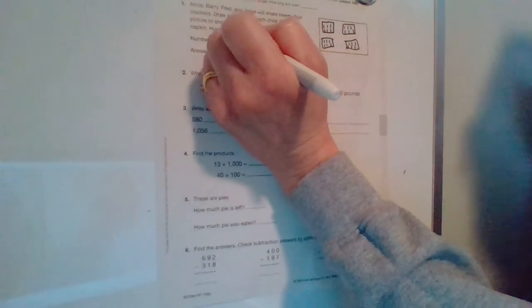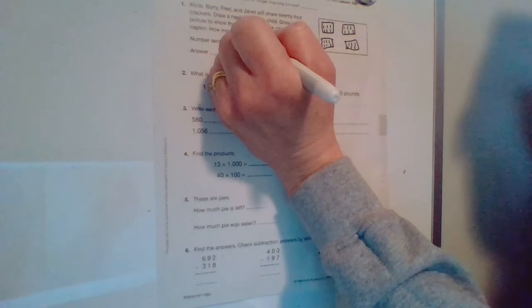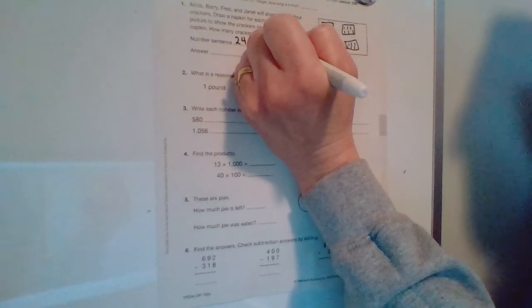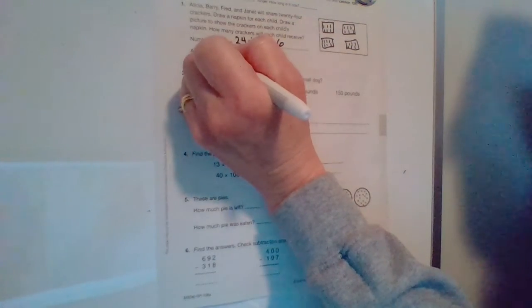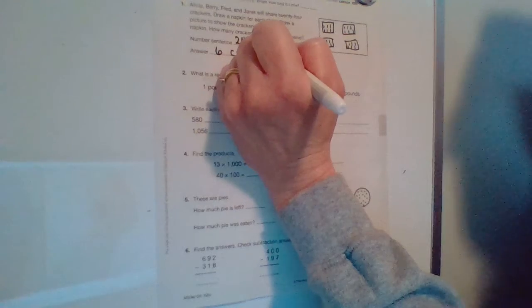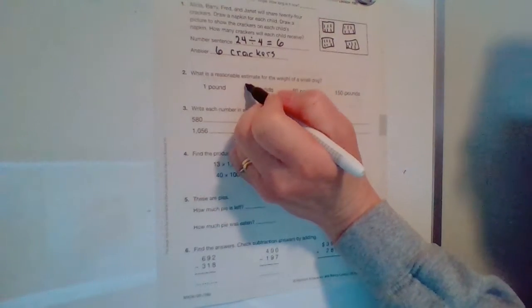Okay, so our sentence is going to be 24 divided by 4 equals 6. You will get 6 crackers. Okay, what is a reasonable estimate for the weight of a small dog? Think about that one. It would be about 10 pounds.